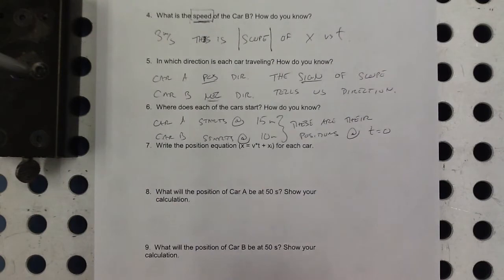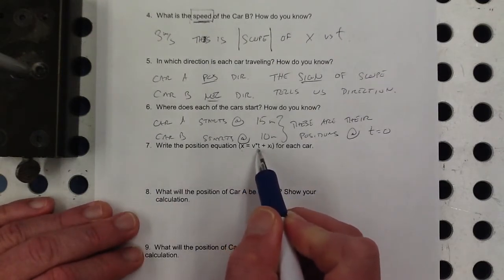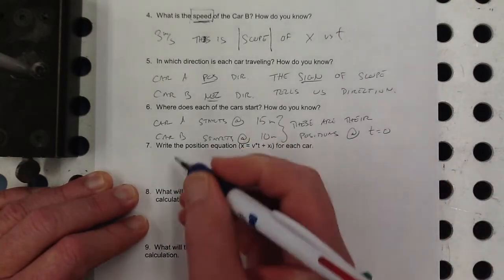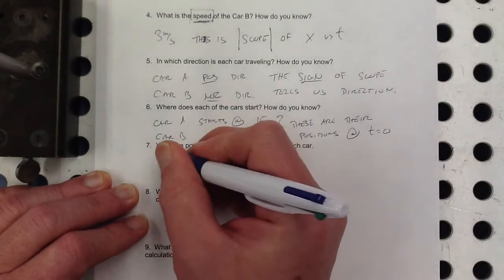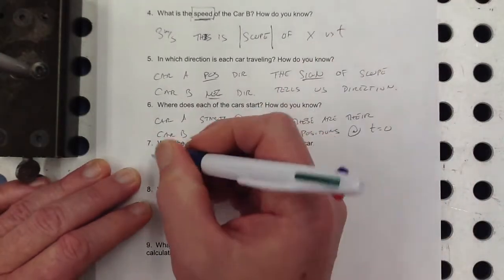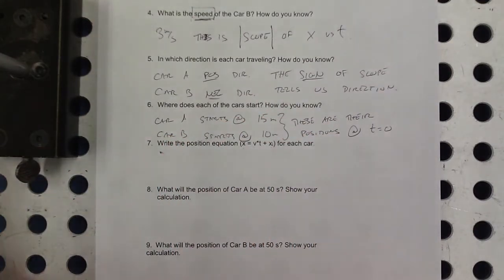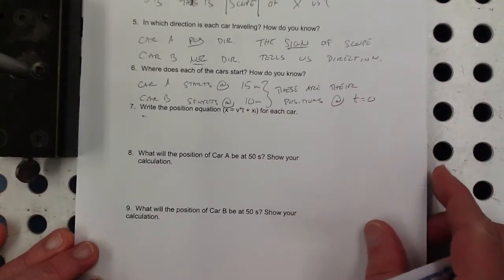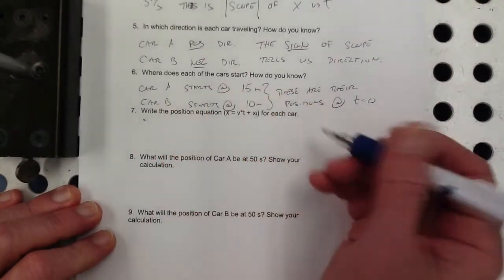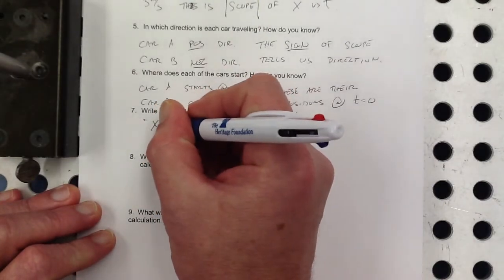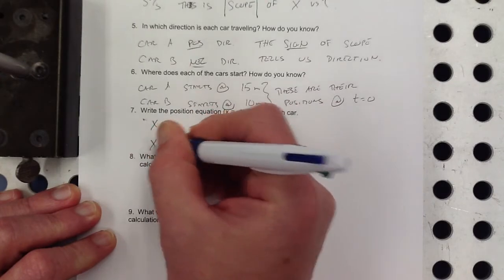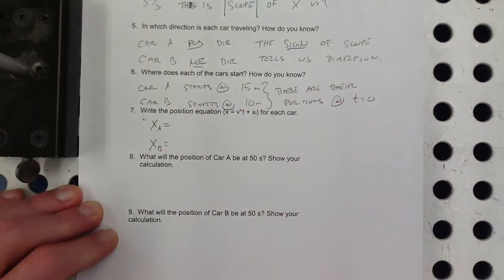Write the position equation, x equals v times t plus initial position, for each car. To keep them straight, I'm going to do this. Got a paper under here. I just poked a hole in my paper. So the position for car A is equal to, and then the position for car B, I'm going to write them like that.